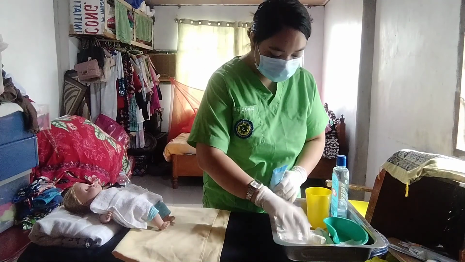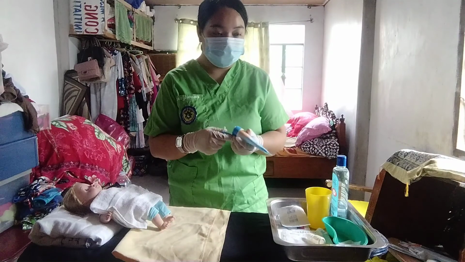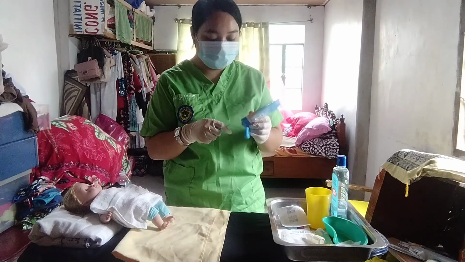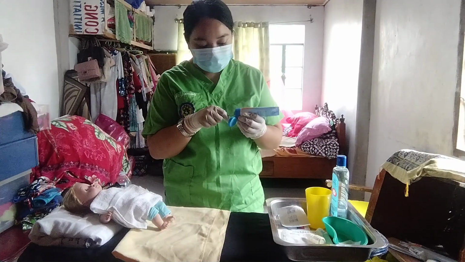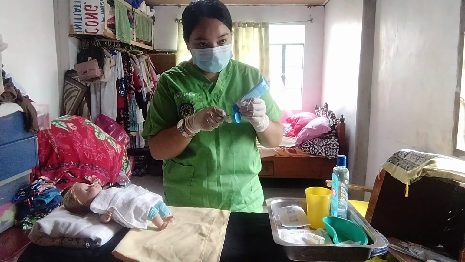And then place the required amount of medication using a cotton tip applicator. Note, the cotton tip applicator is sterile and is for single use. Let the patient know that the initial application may feel cold.